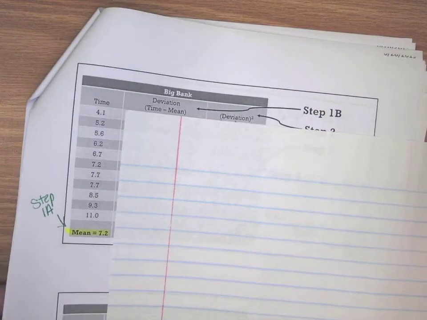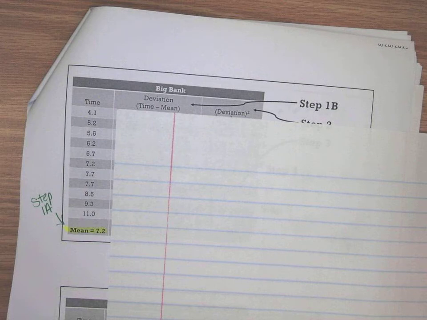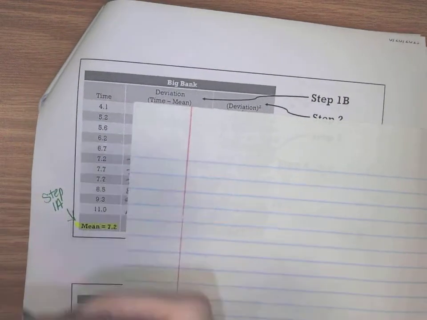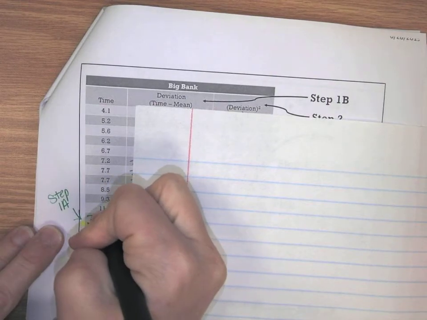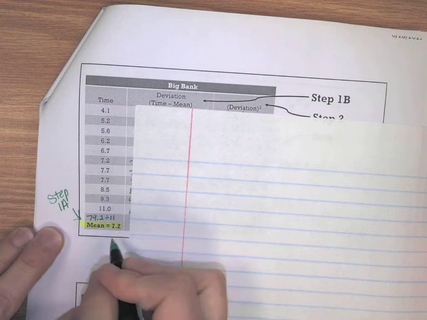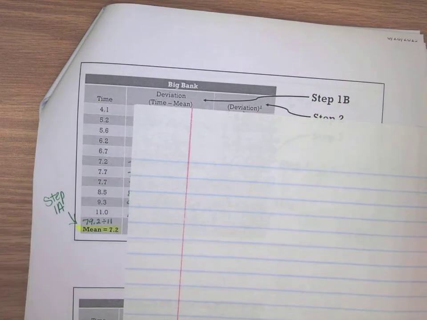Let me just double check there. When we added those up, we got 79.2. There we go. So we got 79.2, and we divided by 11, and we got our 7.2. So there's our first step.